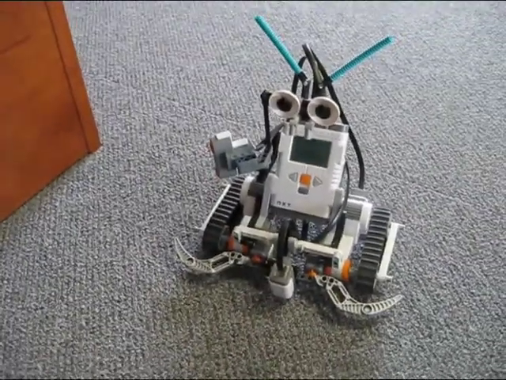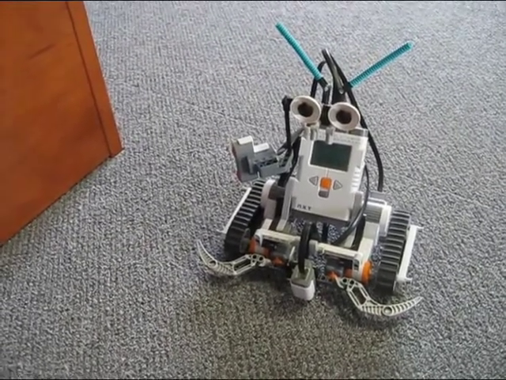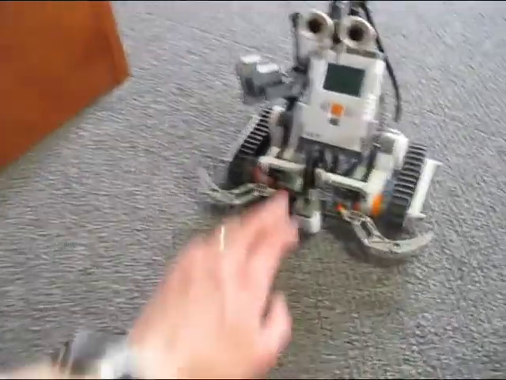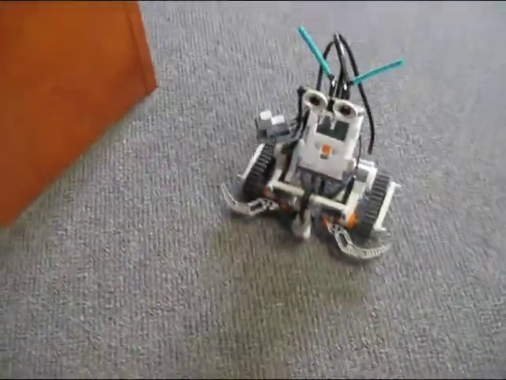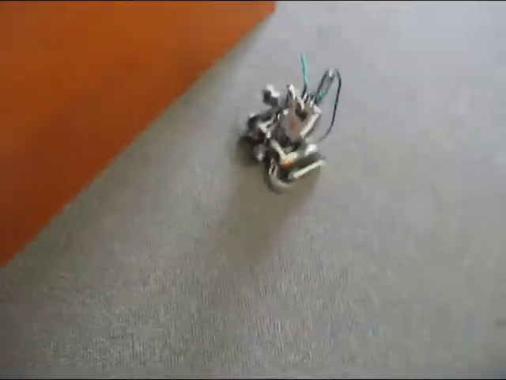Okay, the robot should now try to drive forward and escape if it hits something, and it should try to hug the wall. I'm starting fairly close to a wall here. Let's see what it does. Turning towards the wall.